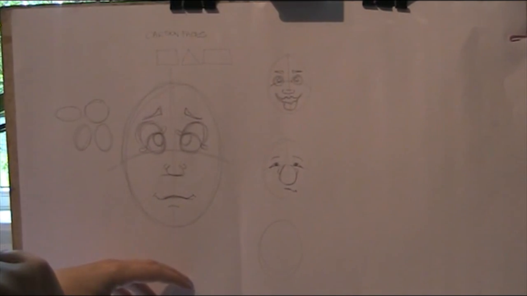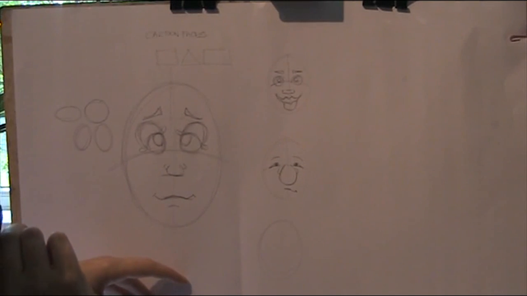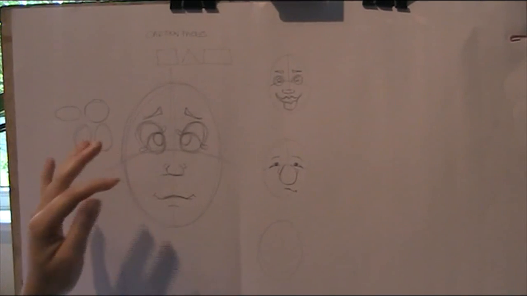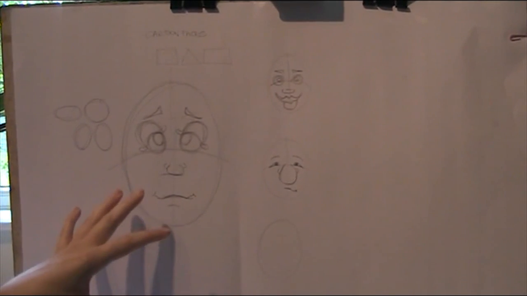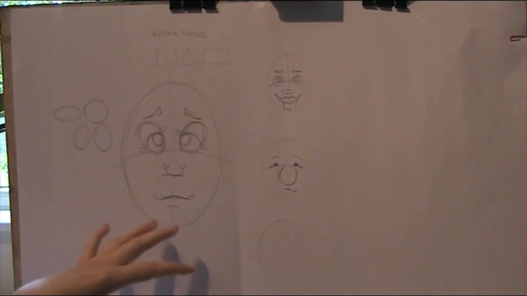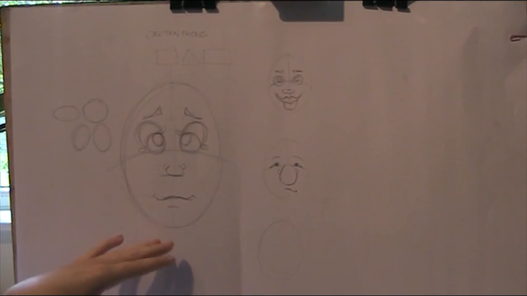So there, I've done now with the nose and the mouth. Let's just look at what we've done up until this stage. We've looked at understanding how cartoon faces, how we draw and approach them. The basic proportions of a normal face is that you divide an oval in half.